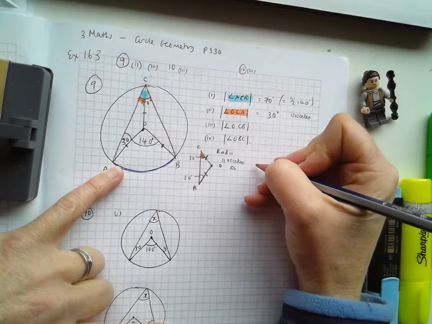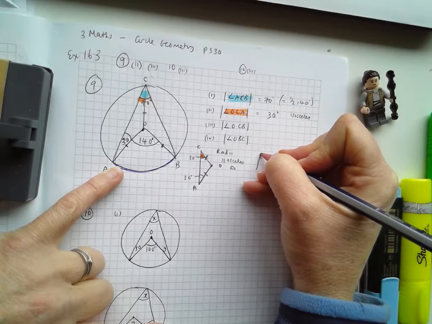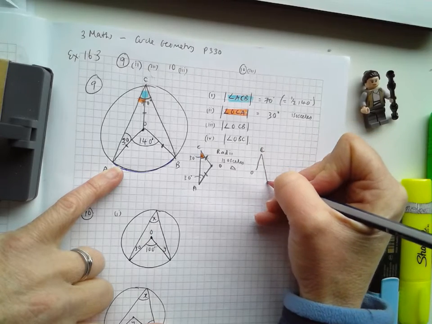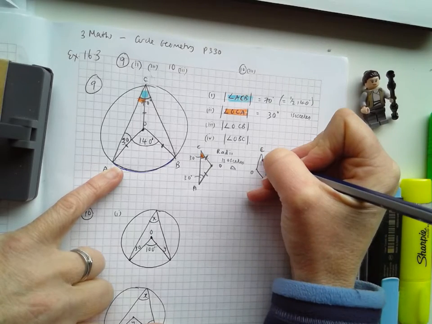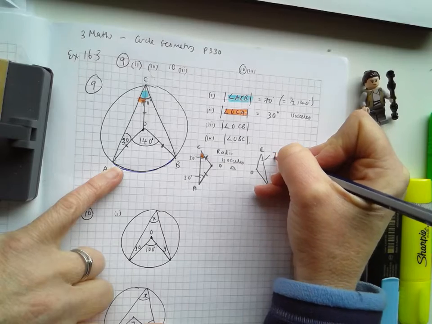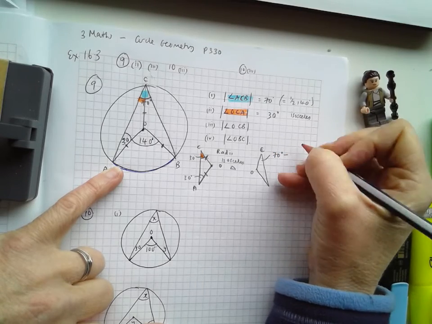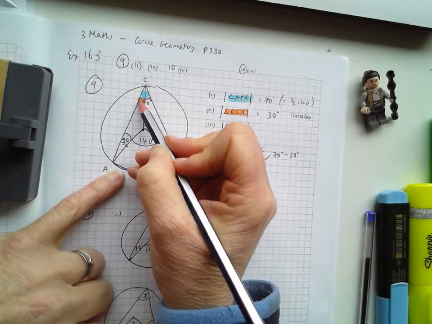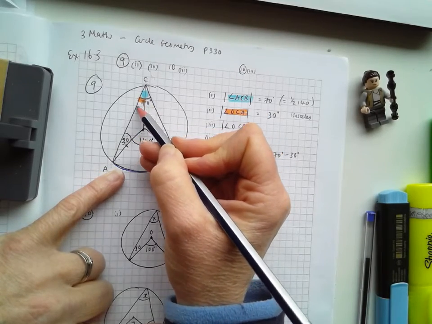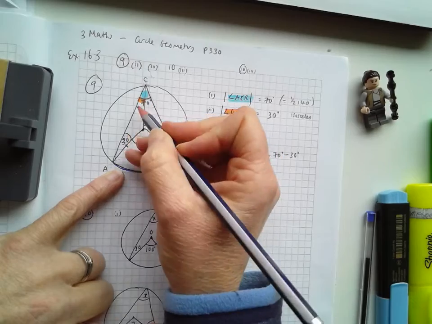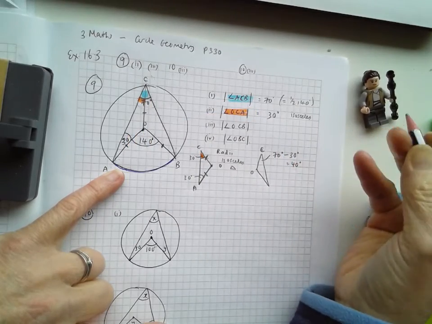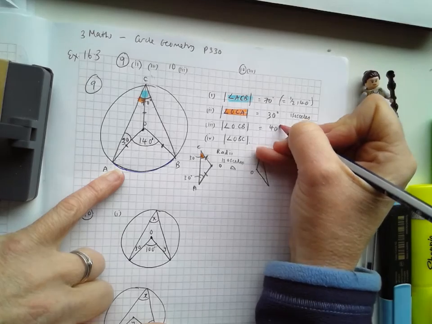OCB, so let's draw that one. OC and B. Well, this angle here is going to be 70 degrees minus 30 degrees because this part of it is 30. The whole thing is 70. We found that out at the start. So that's going to be 40 degrees. So OCB is 40 degrees.